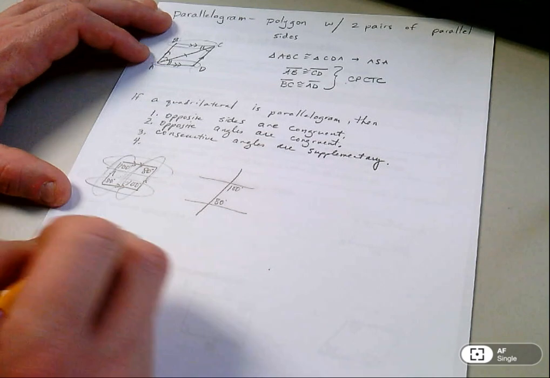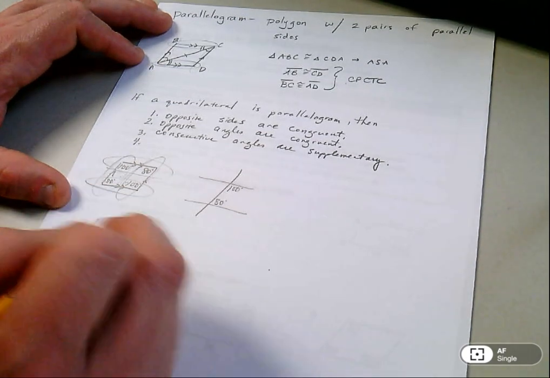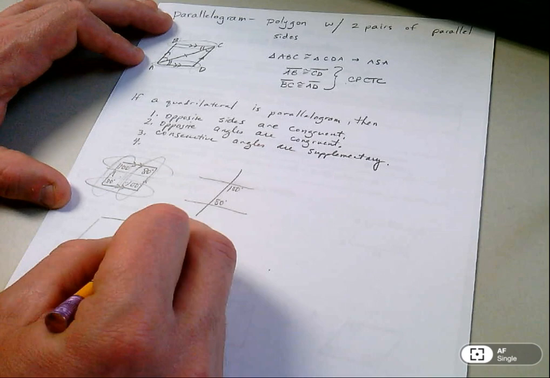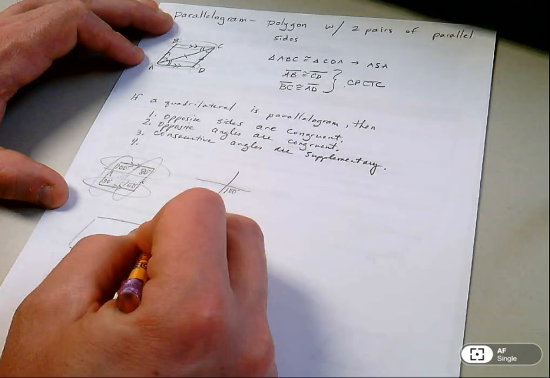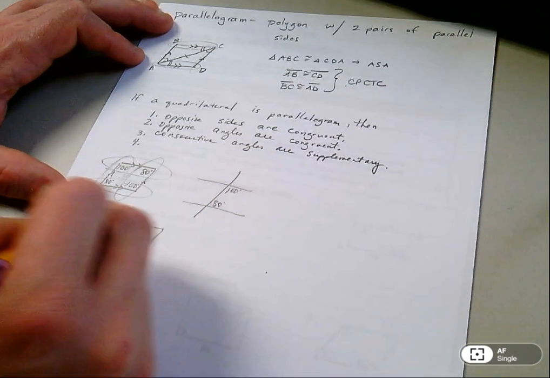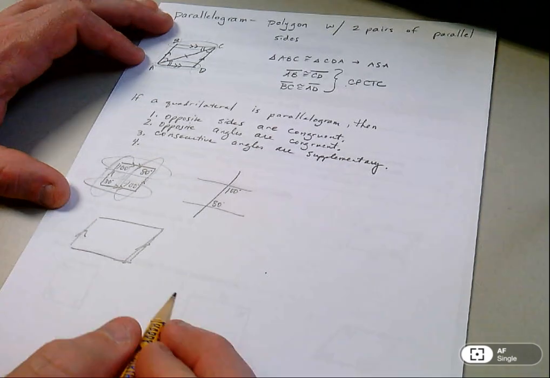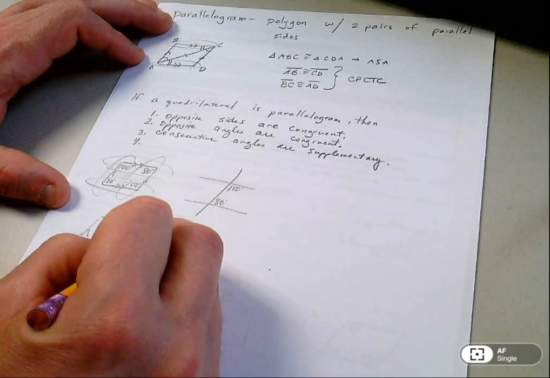All right, now for the last theorem that I wanted to cover today, I'm going to draw another parallelogram. I'm going to label those sides. Actually, I'll just label those two sides parallel.